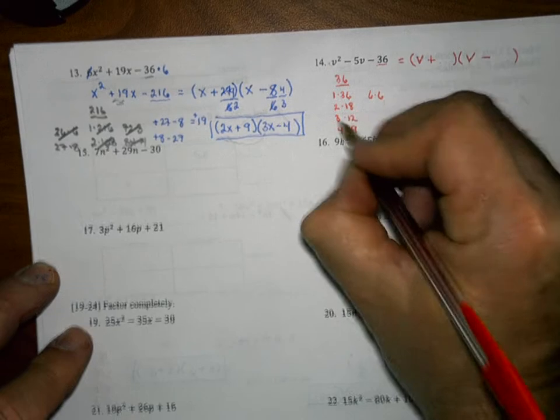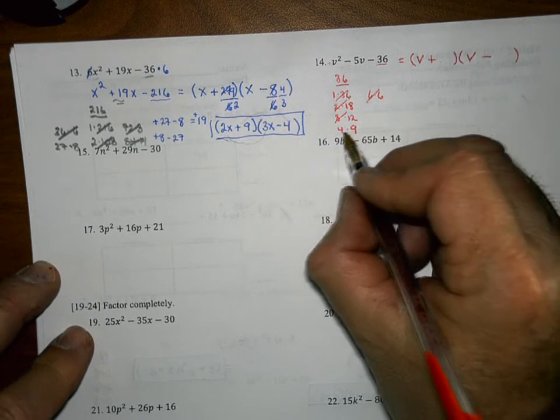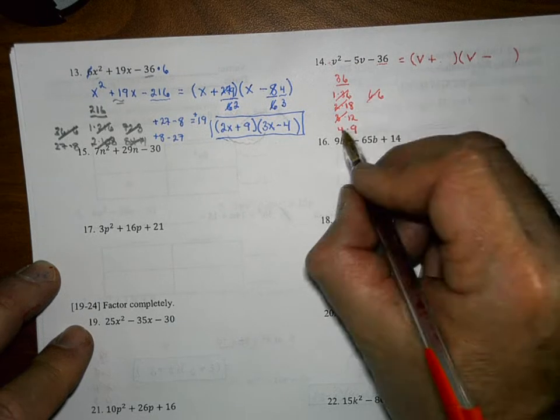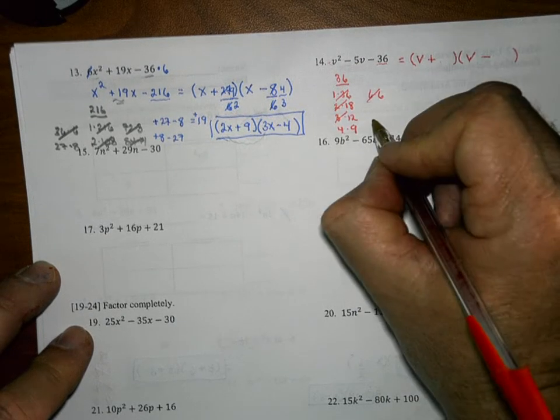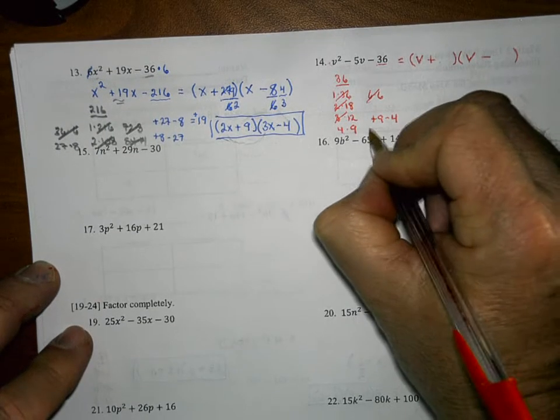But 4 and 9 are my answers. Why 4 and 9? Well, I could add these or subtract them to turn it into 5. So I know that's it. Now I have a plus and a minus. So now the question is, is it going to be plus 9 minus 4, or is it going to be plus 4 minus 9?